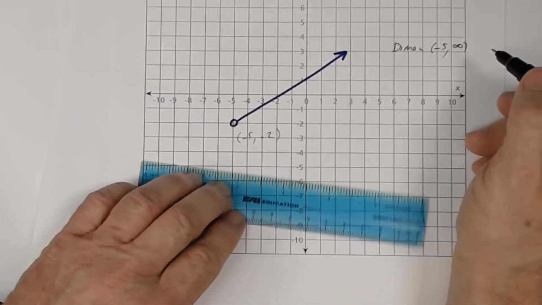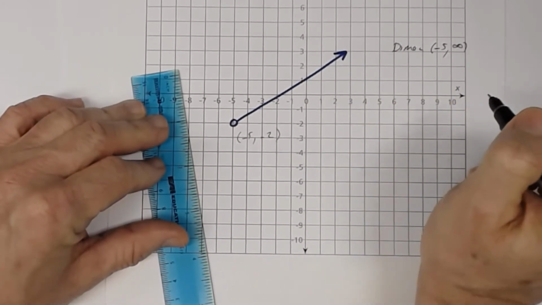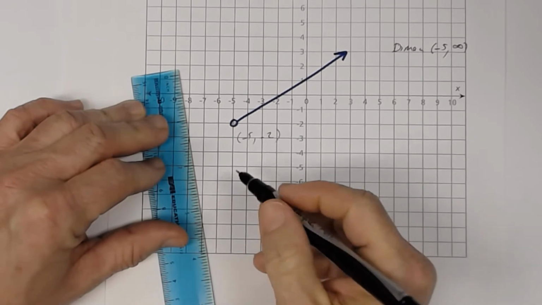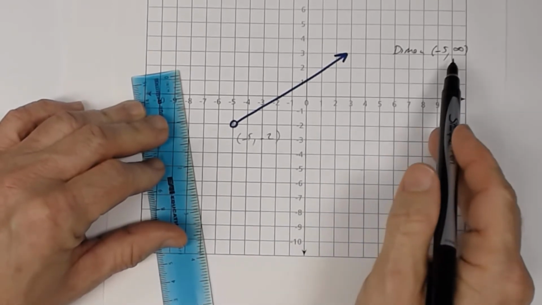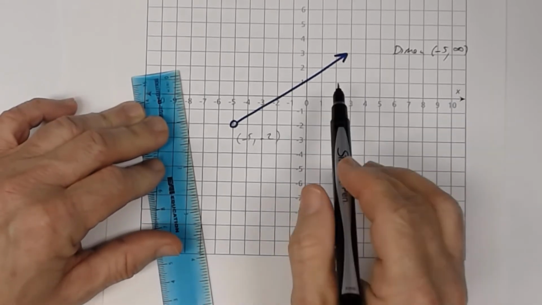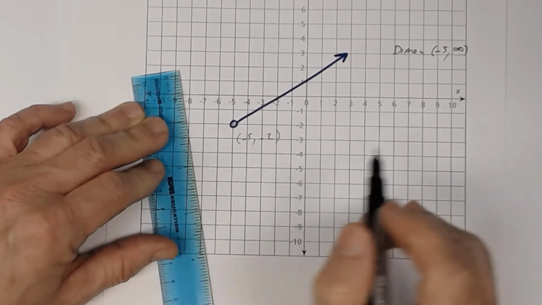So I want you to notice this. Whenever you see an arrow, you see that infinity, right? If it went down, there's an arrow, you'd see a negative infinity. All right, so that infinity implies that there was an arrow involved in one end. So there's an arrow here, you see the idea of infinity.